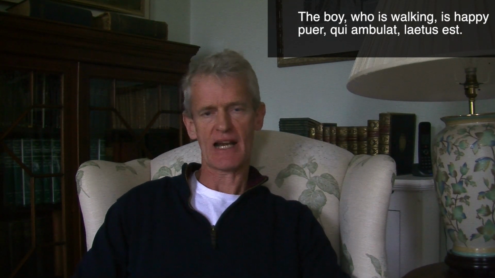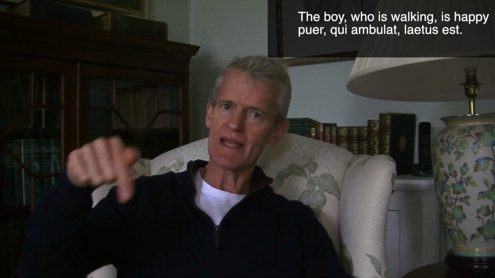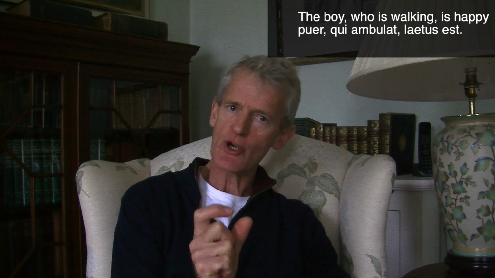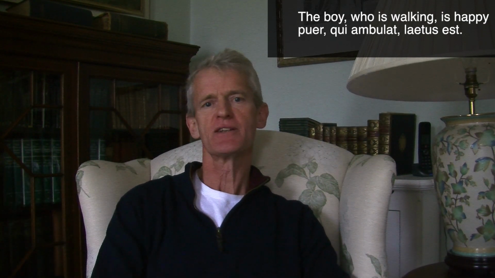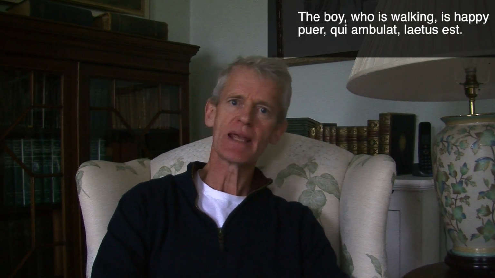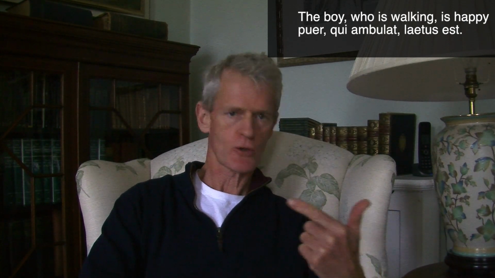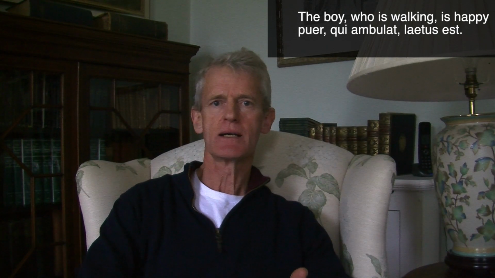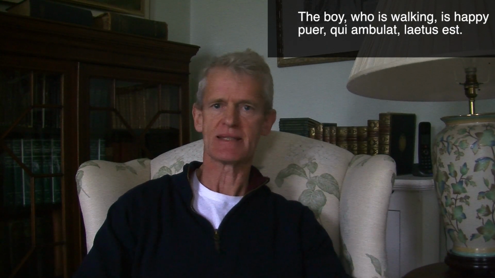So it's going to be masculine and singular. And in the relative clause, who is walking, that word who is the subject of is walking. So we get qui ambulat. Puer qui ambulat laetus est, the boy who is walking is happy.